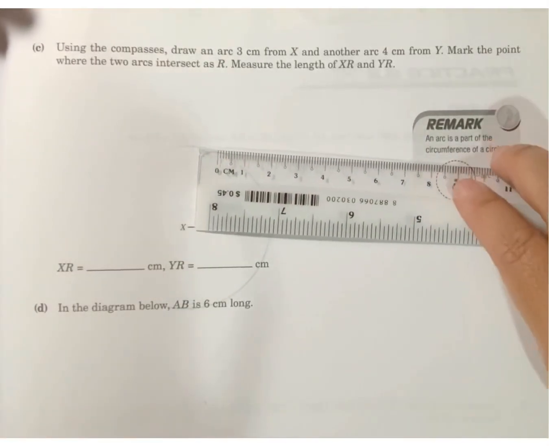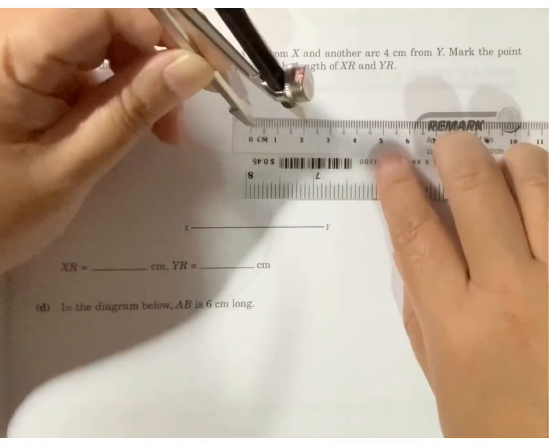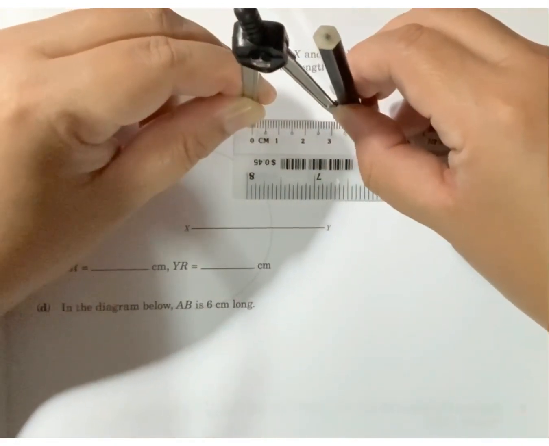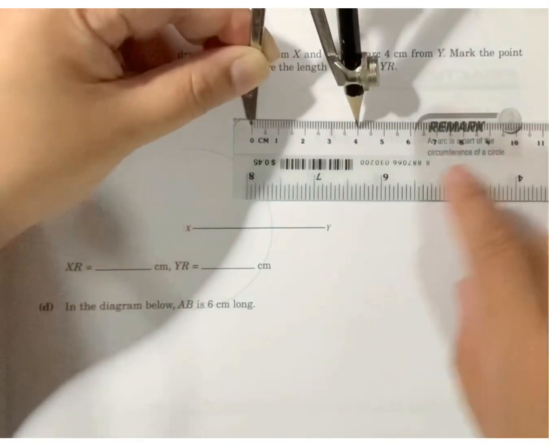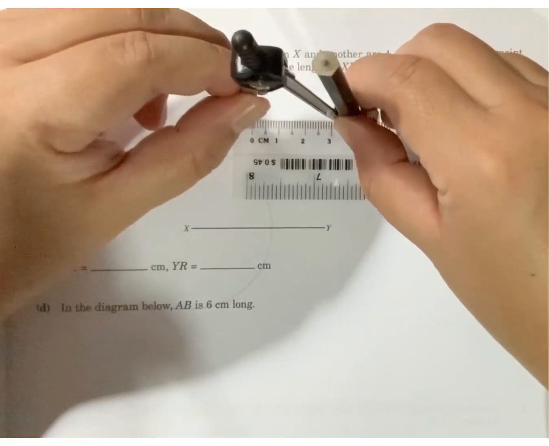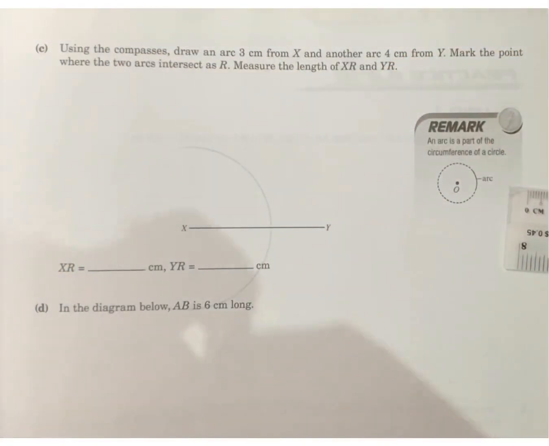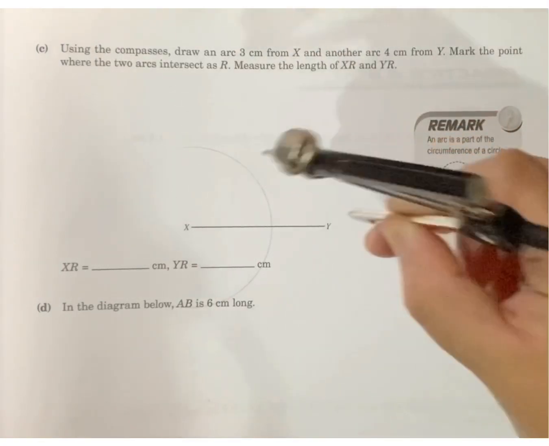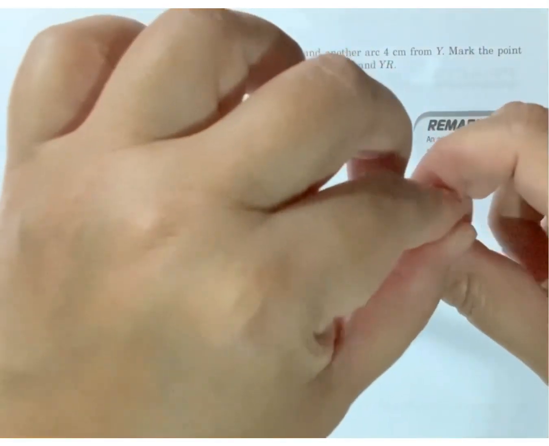Now we have another arc 4 cm from Y. So we put again the ruler at 0. The needle is on the 0, and this time it's 4 cm. So you put the tip of your pencil at 4 cm, vertically so that it's more accurate. Now I'm going to draw 4 cm from Y. Your needle is at Y. Put it at the corner of the line where your Y is supposed to be, and draw an arc.